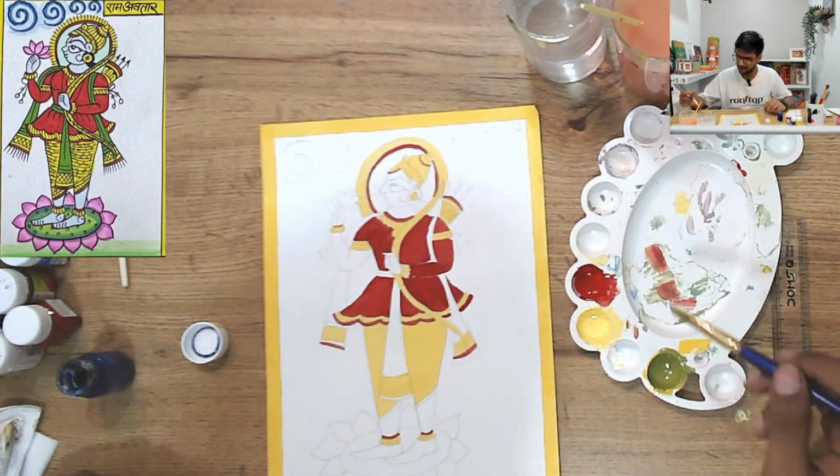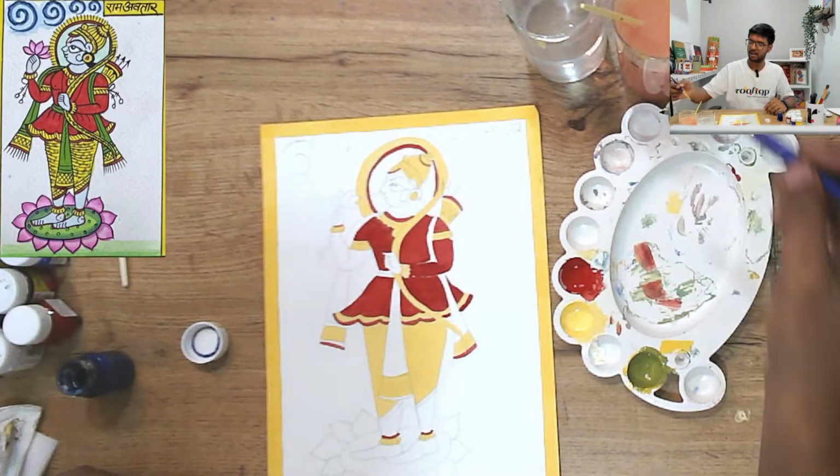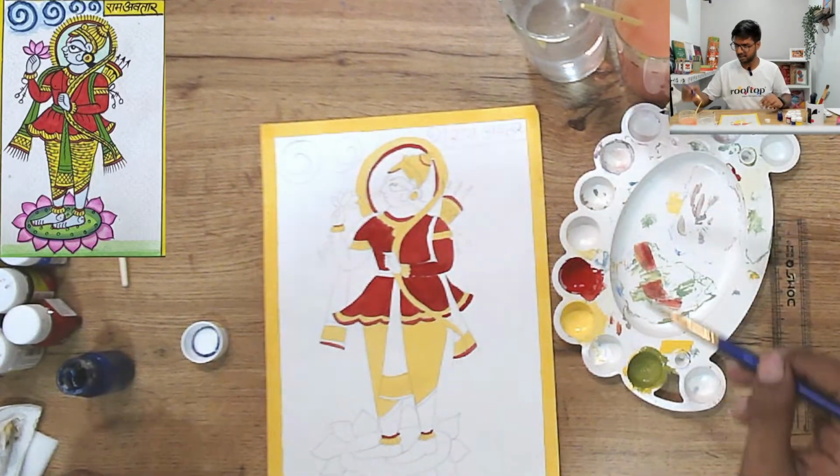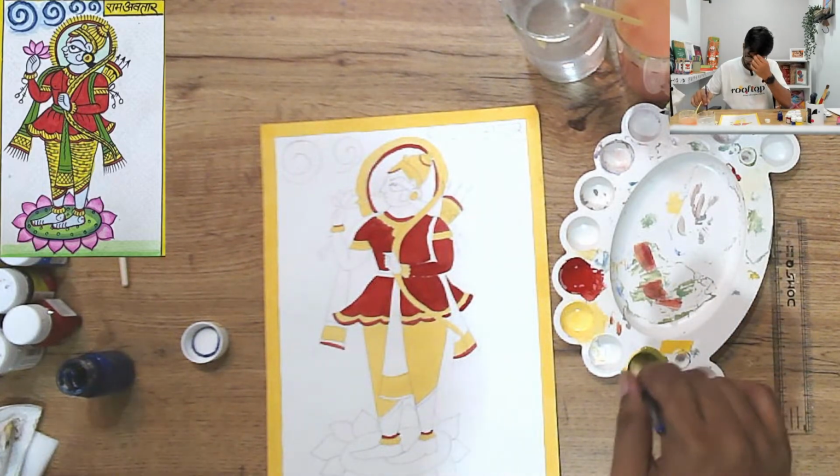This green looks good. But before I start painting, I will add a bit of water to it. I feel that it's still a bit too thick. And then mix it up.